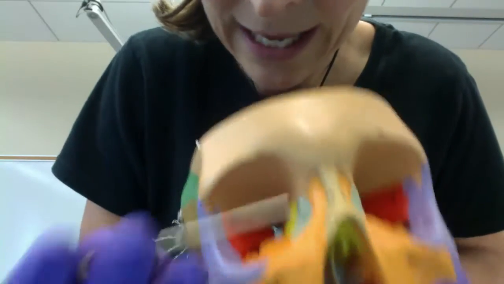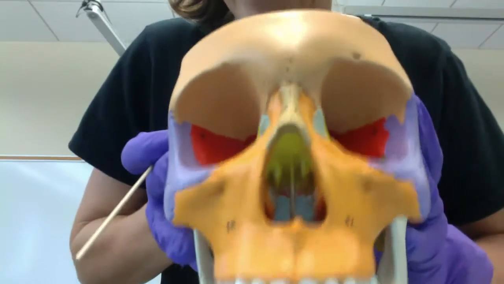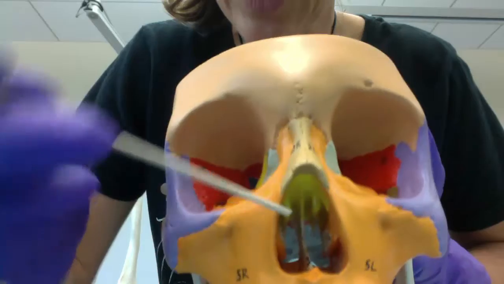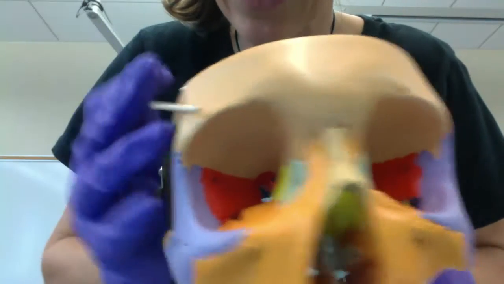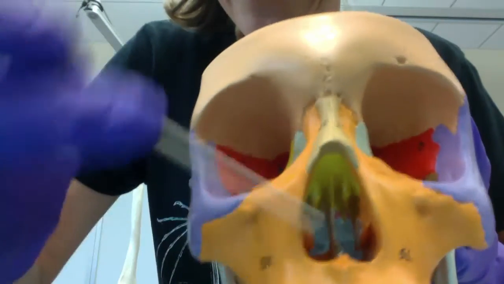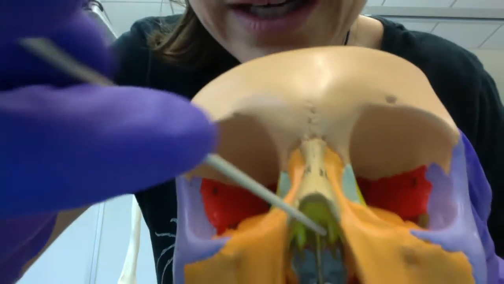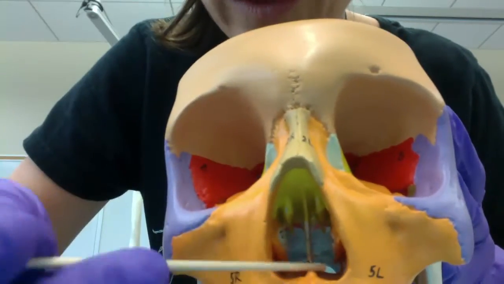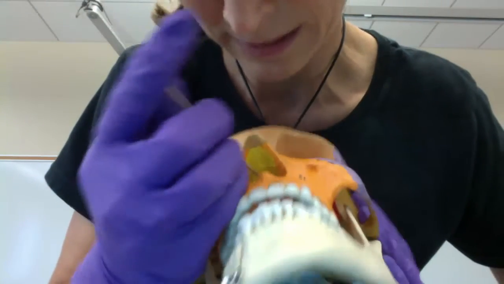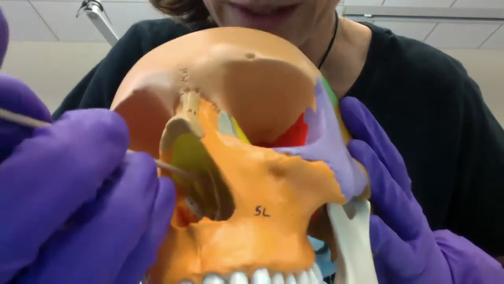So if you look again, I'm trying to get this angled right. There. So if you look right in there, that yellow inside there where it's sticking up, let me get my pointer on it again because it is really hard to see. This is where I wish I had you in lab with me.